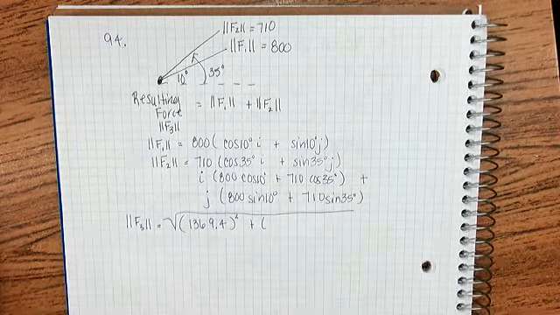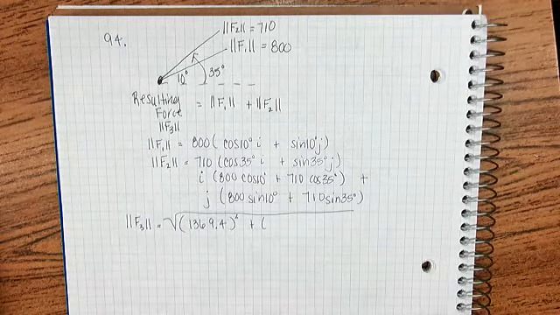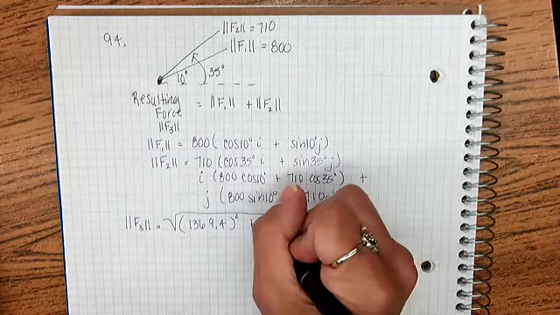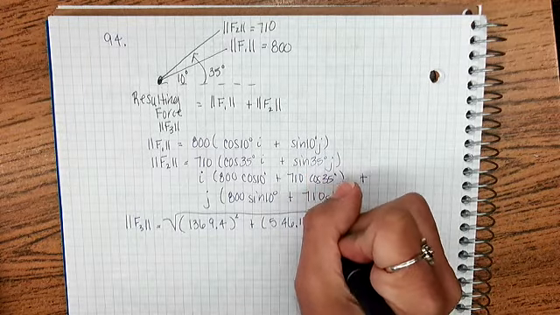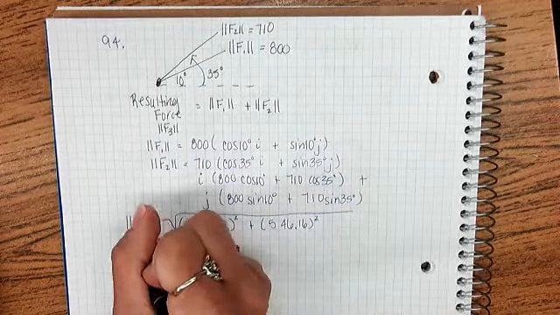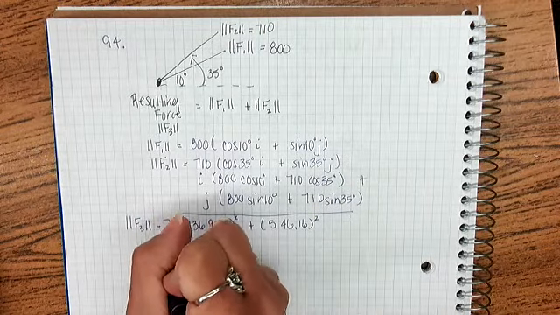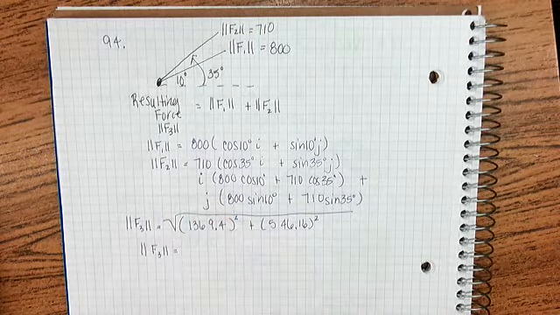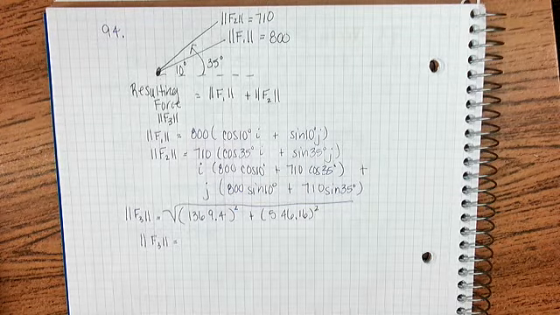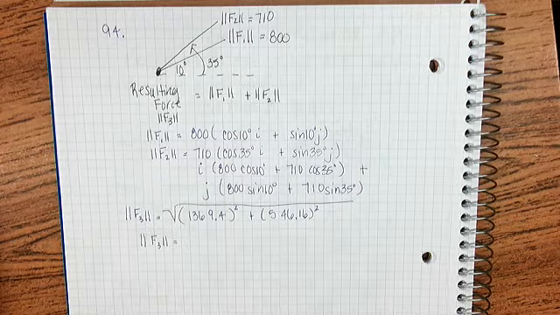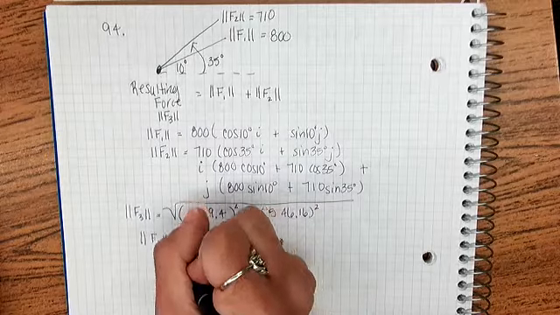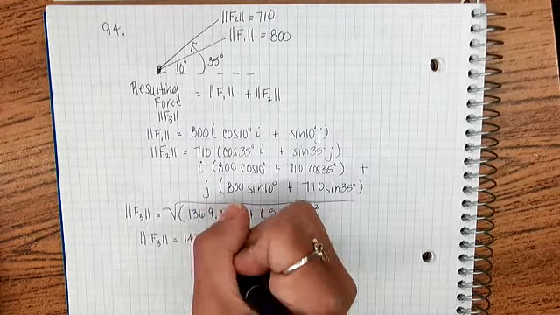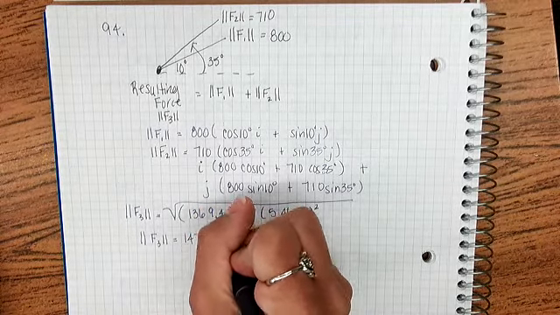Plus 46.16 squared. So essentially we're using the Pythagorean theorem. 1,474 N.